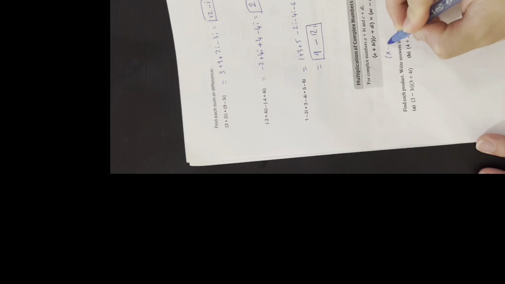When multiplying complex numbers of the form a plus bi, it follows a similar rule as when we do x plus 2 times x plus 3, for example. We just take the first term and multiply it to each of the second terms, and then the second term multiplied to each one. So it makes more sense with the example.